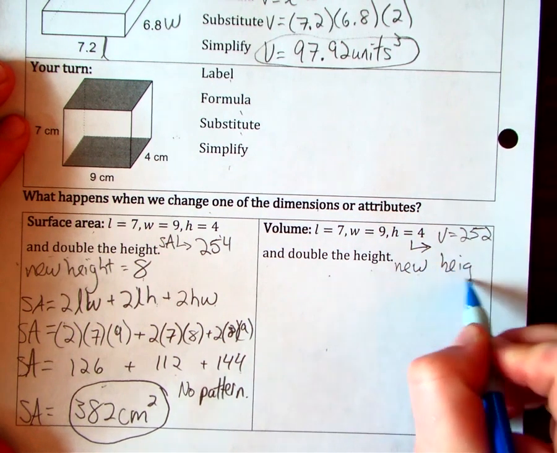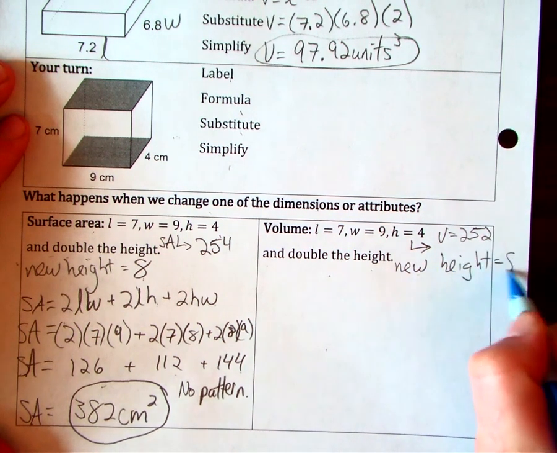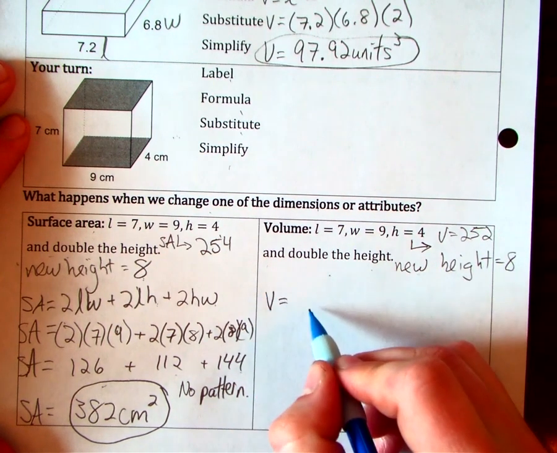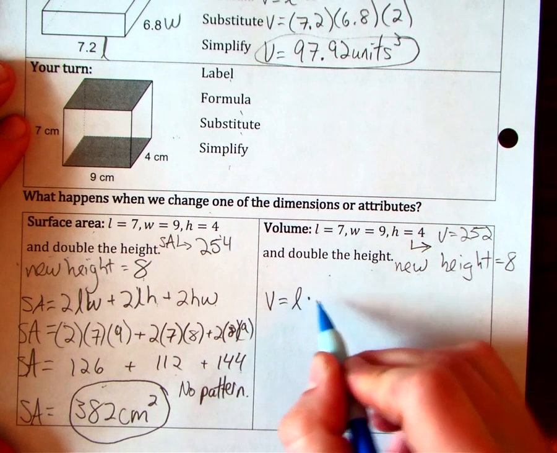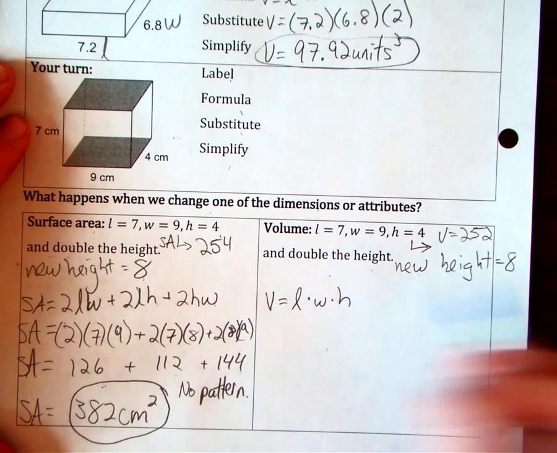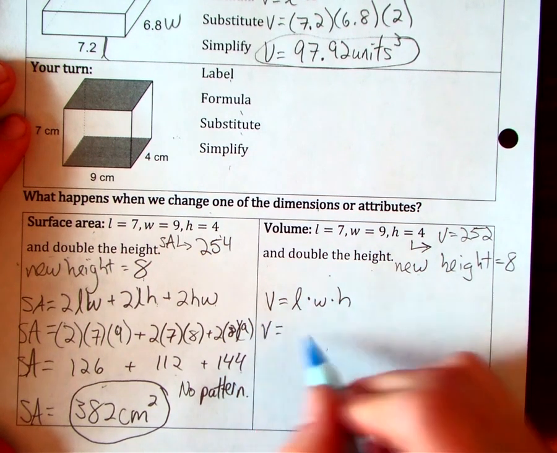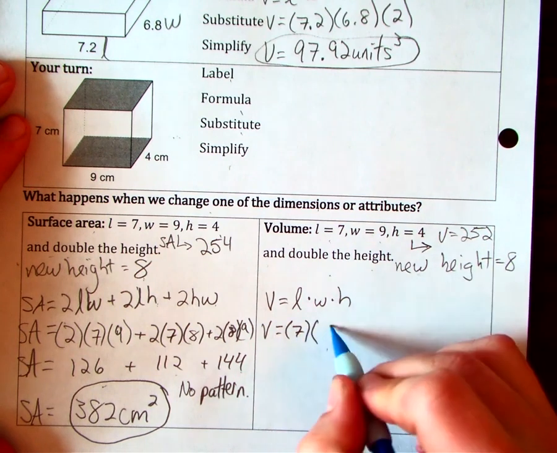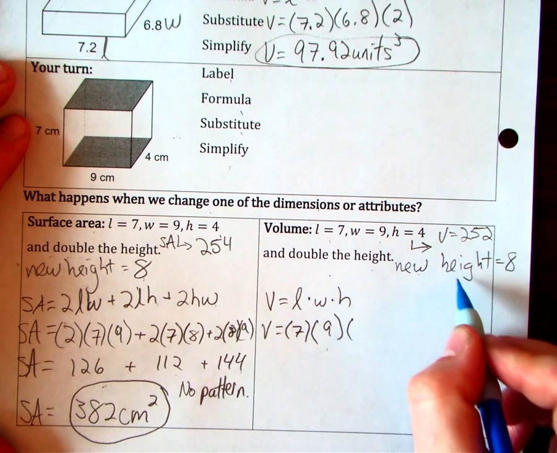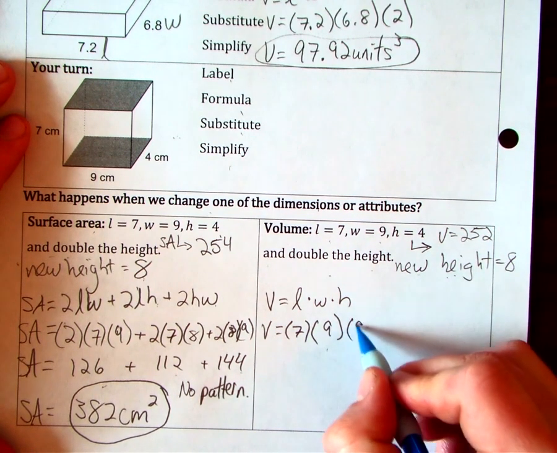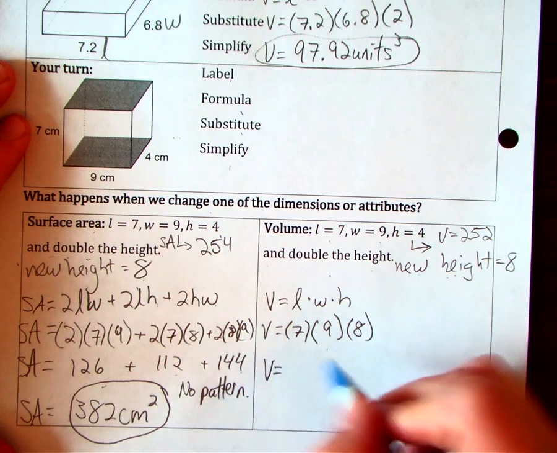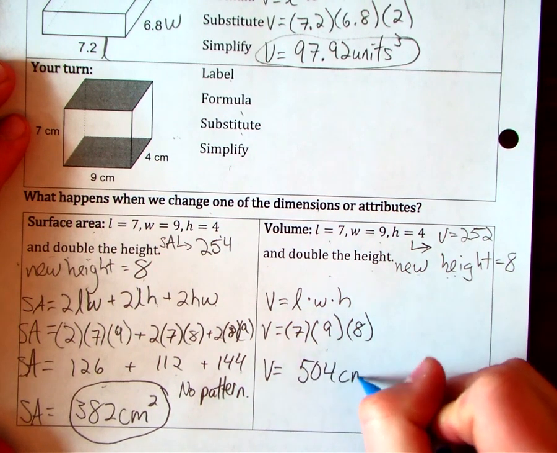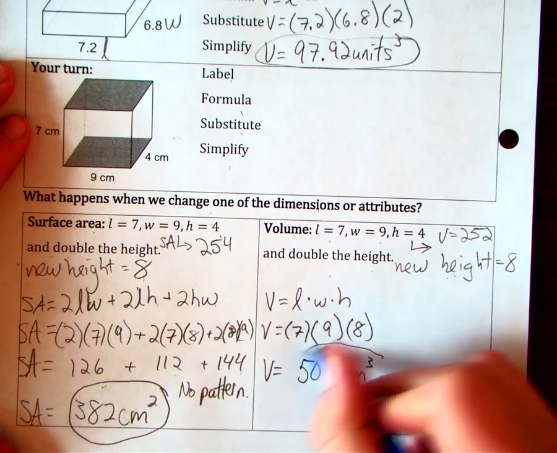Our new height is going to be 8. And so let's see what happens when we double the height. So that means we have our formula, which is length times width times height. We substitute in our values for our variables. So we say length is 7, width is 9, and our new height is 8. We just multiply those three together to get 504, and then centimeters to the third power.